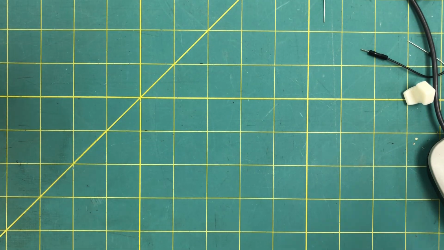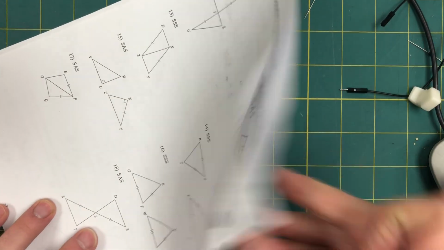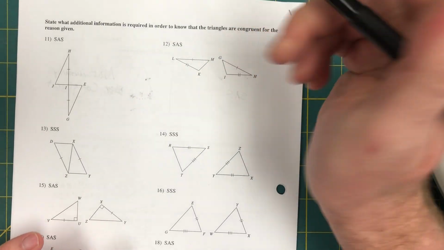And then on the back, can't feel. That was way more difficult than it needed to be.